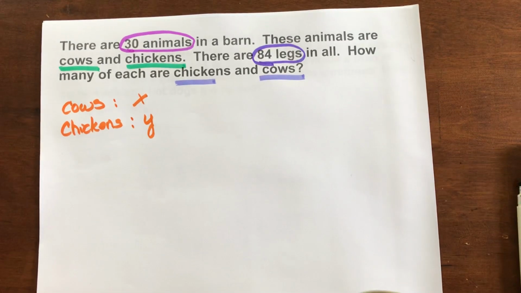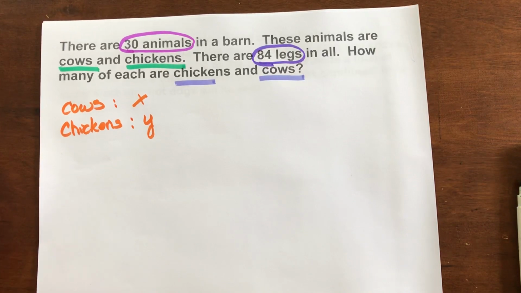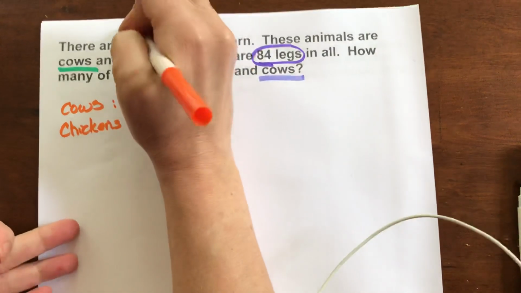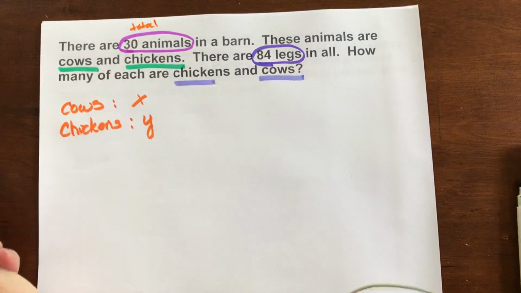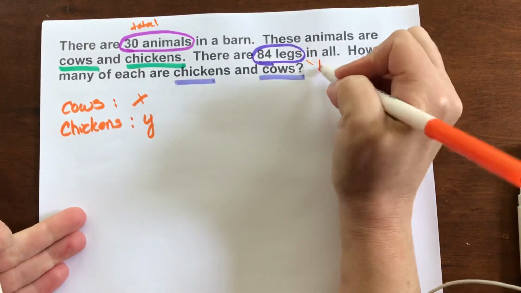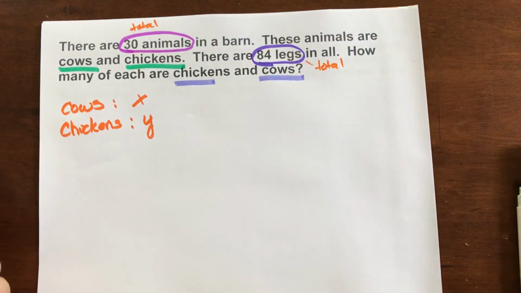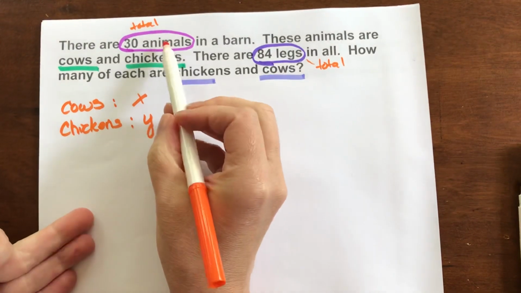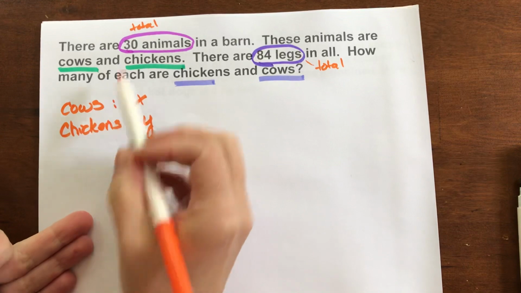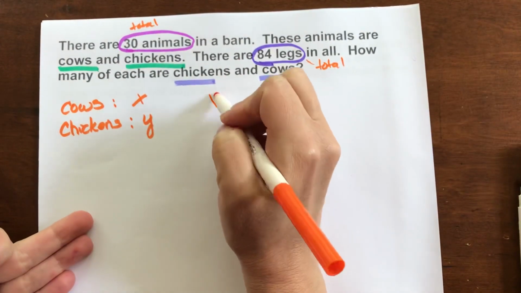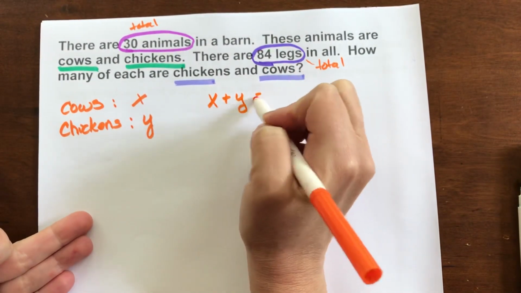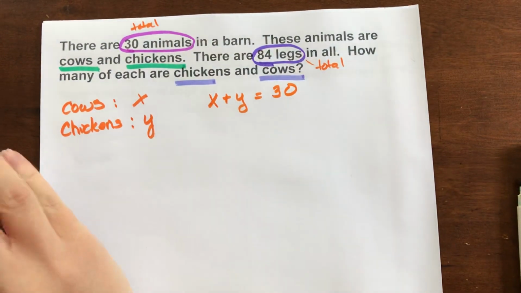All right, so here's the first thing that we need to look at. We are looking at animals for a total number of 30. So that's a total number of 30 animals. And we have a total number of legs at 84. So first of all, animals are just going to be cows and chickens. And to get the total, it's going to be cows plus chickens is going to be 30. Okay, that's the easy one.